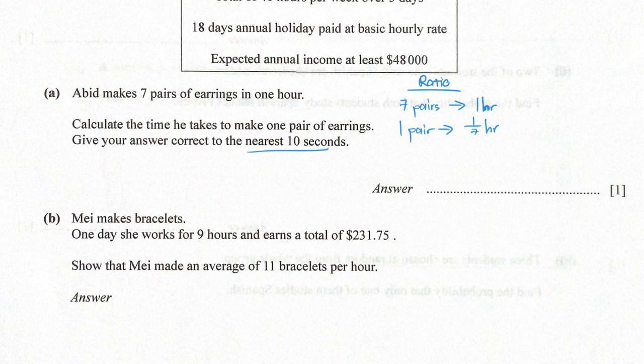Now, if I correct it to the nearest 10 seconds, we need to convert this to minutes and seconds, which would be approximately 8 minutes and 30 seconds, to the nearest 10 seconds. Right, so first answer: 8 minutes, 30 seconds.